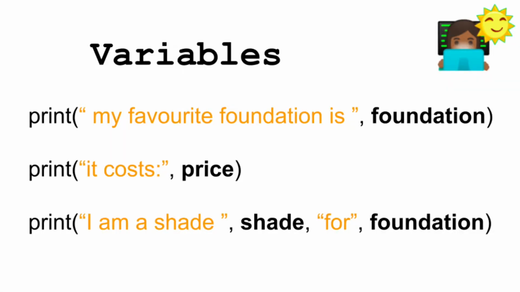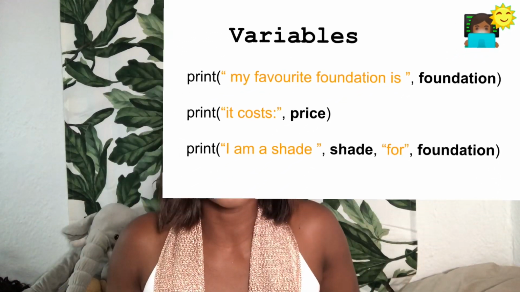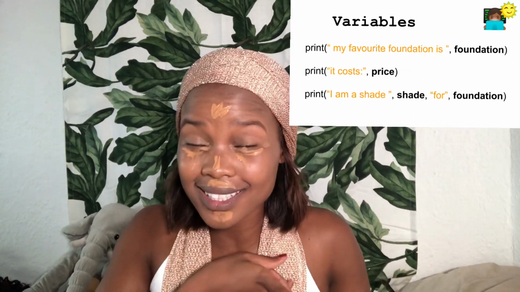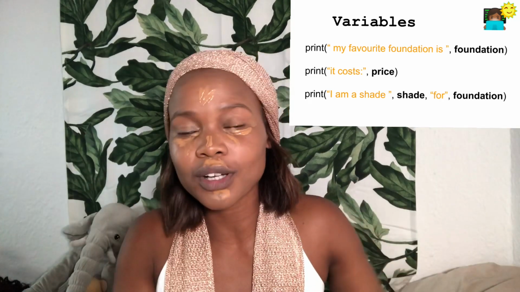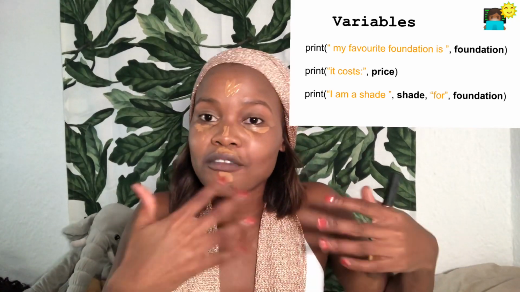And then you can say, hello, welcome, hello sunshine, my favorite shade, my favorite foundation is Elizabeth Arden. I'm a shade 24 and it costs, let's say, 599 cents. And if ever I use favorite foundation more than twice, like for instance, if I go, it costs only 599 for my favorite foundation. I don't have to type Elizabeth Arden all over again. I just have to type favorite foundation. If my foundation changes tomorrow, I only have to change it in one place.